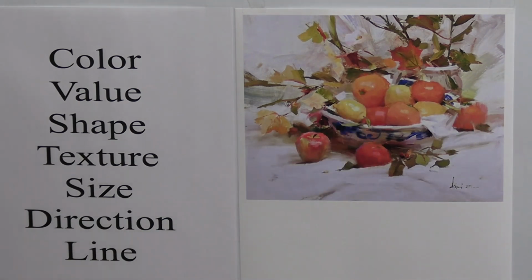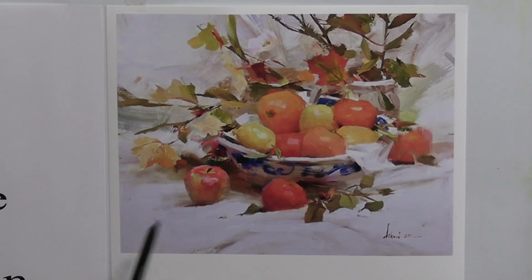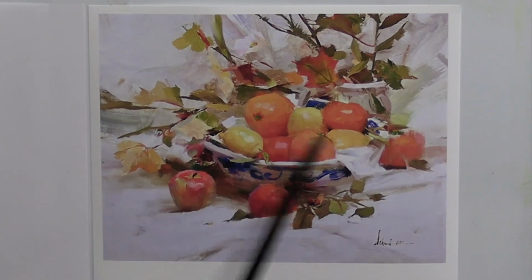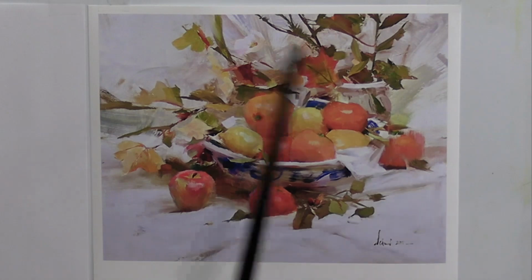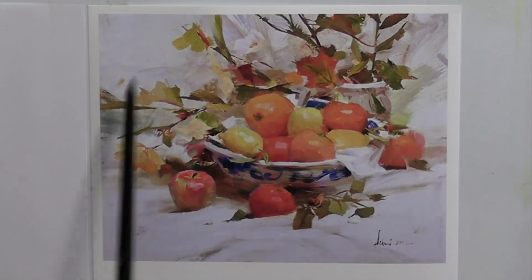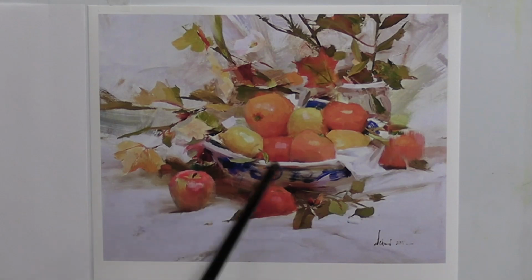The direction, we mentioned that earlier, is probably one of the most important things we do when we're composing. We are guiding the viewer's eye to stay within a painting. And so we do that by the way we arrange the similar colors, for example.